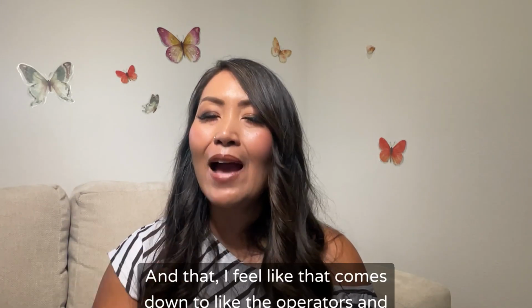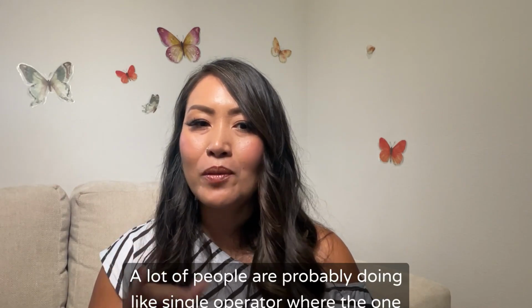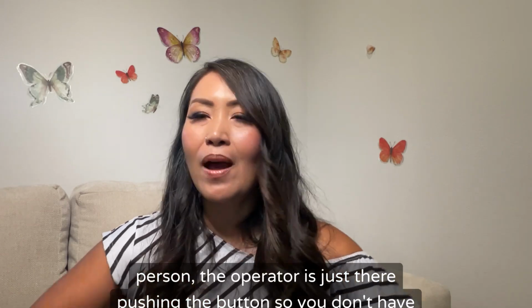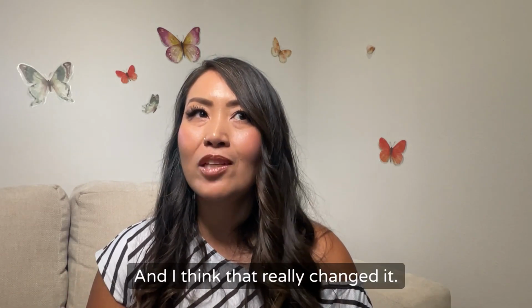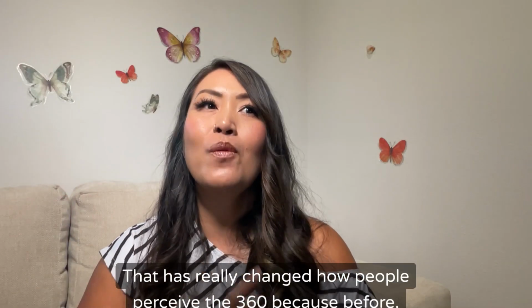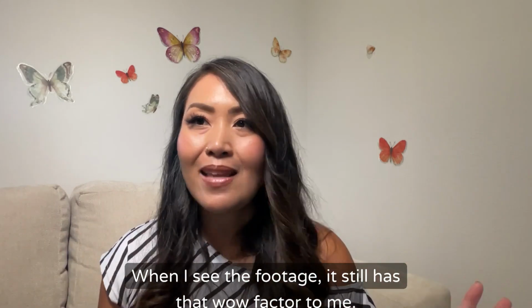I feel like that comes down to the operators. A lot of people are probably doing a single operator, where the one person is just there pushing the button, so you don't have any engagement. I think that has really changed how people perceive the 360, because the 360 still looks amazing to me. When I see the footage, it still has that wow factor.